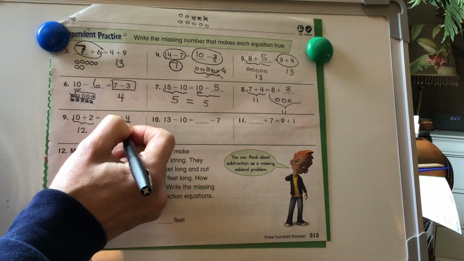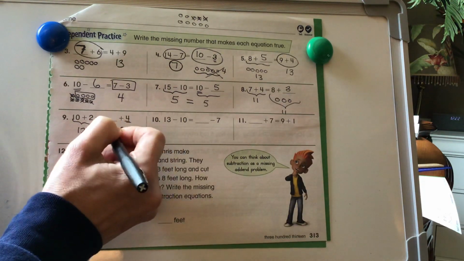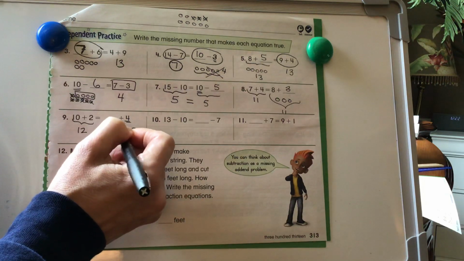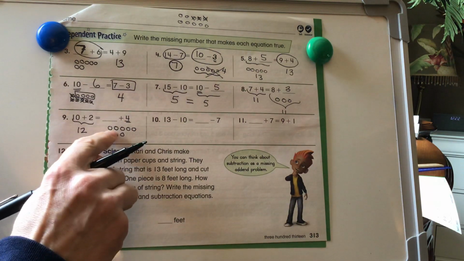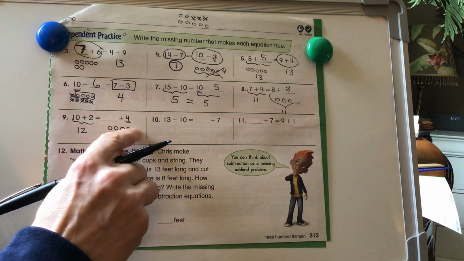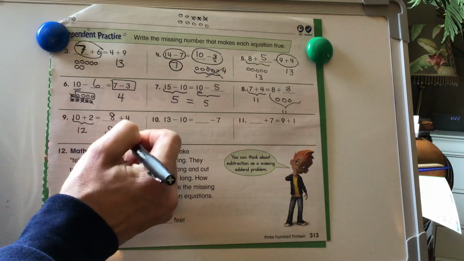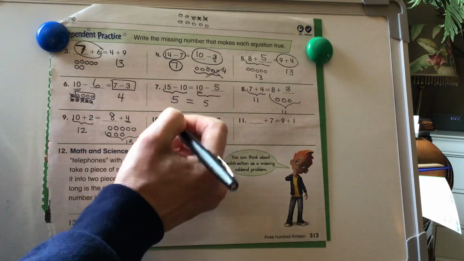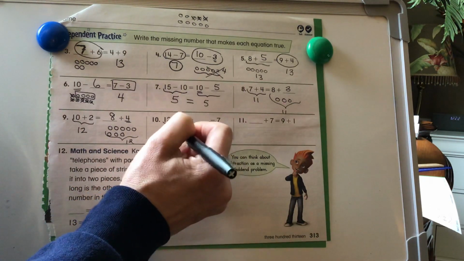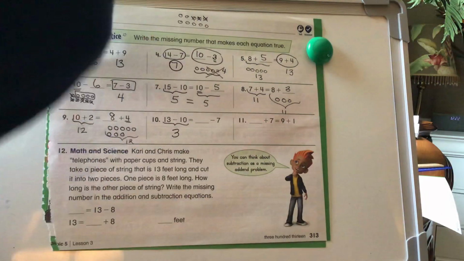So I'm going to start at 4. 5, 6, 7, 8, 9, 10, 11, 12. Now let's see how many I drew. 1, 2, 3, 4, 5, 6, 7, 8. So I also know that this equals 12. Okay? 13 minus 10 is 3. This we need to equal 3.